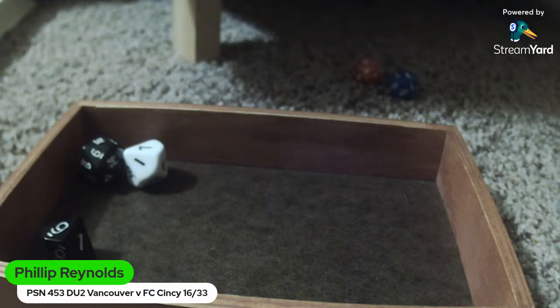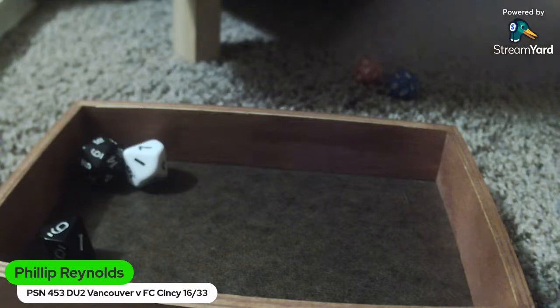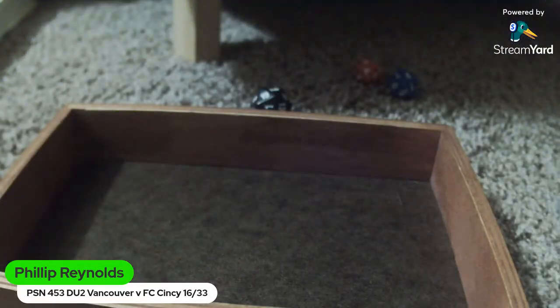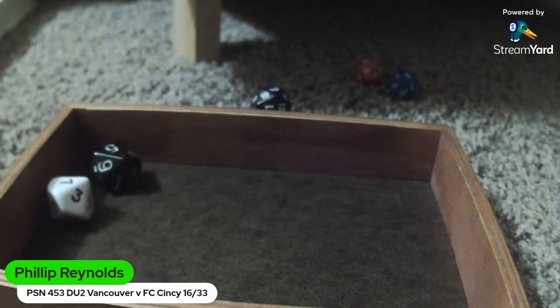And FC Cincinnati gets a free kick here. Free kick. 57 on the free kick, and that is out of play. Okay. 36 minutes.